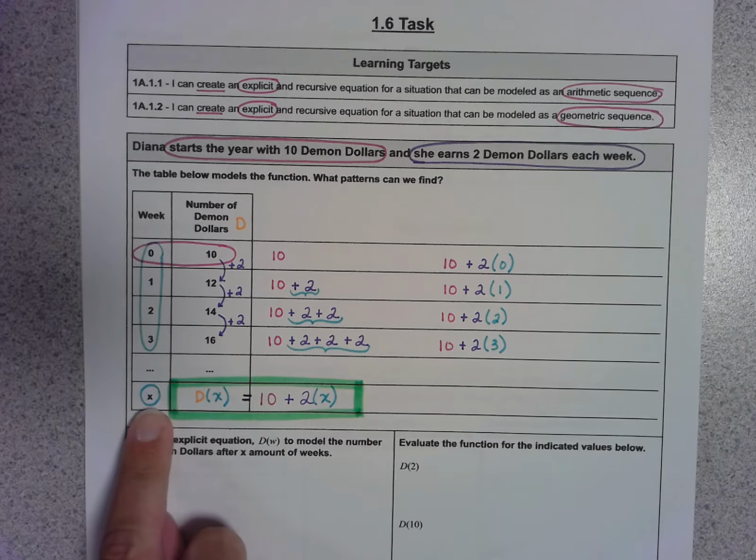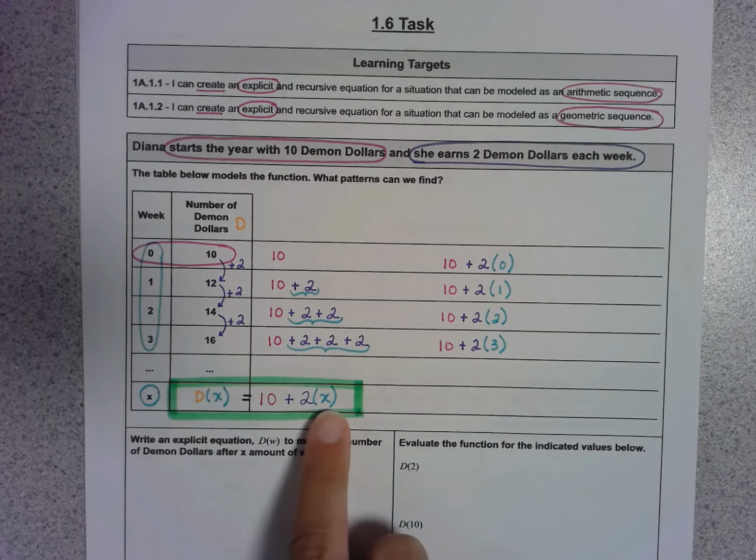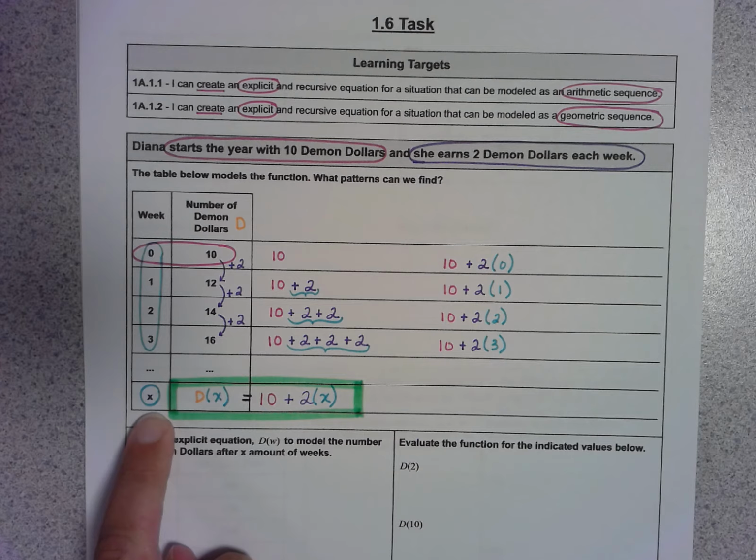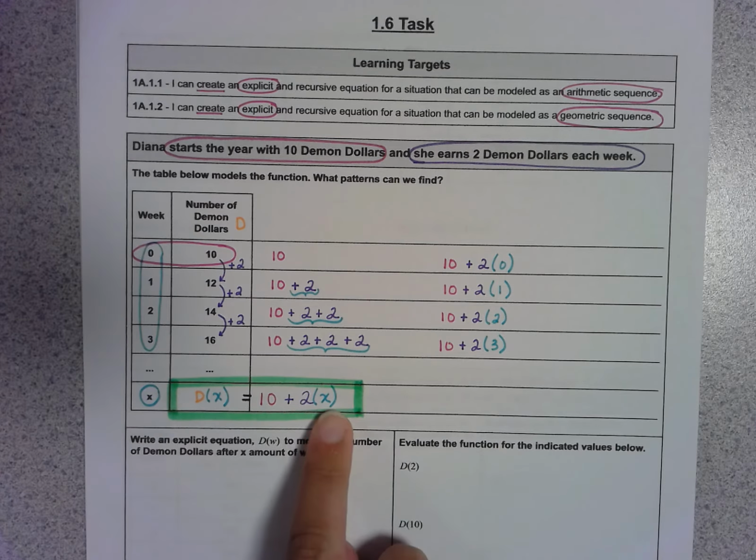I could take X and make it a 10. And to figure out the value, I would just plug in the number 10. I could take X and make it a 45, and to figure out how many demon dollars, I would just plug in a 45. So we've created an equation here that will tell us the number of demon dollars for any week of the school year that we want.